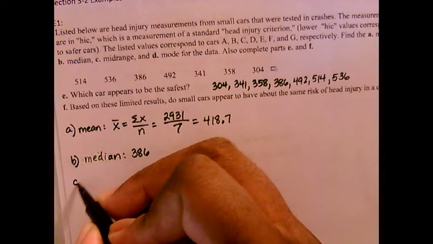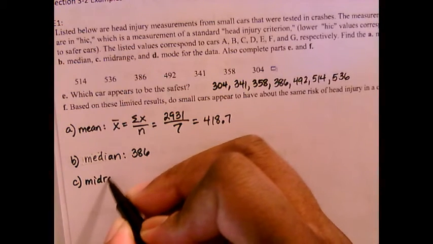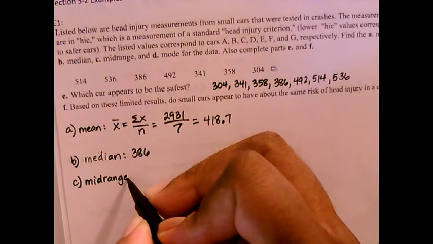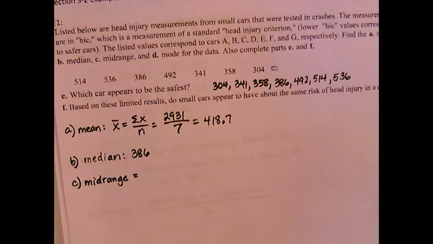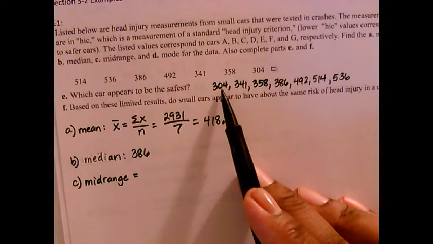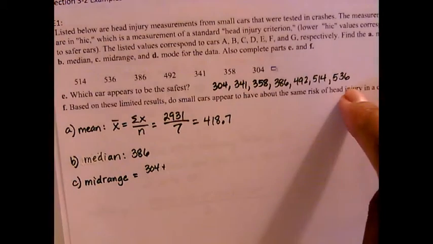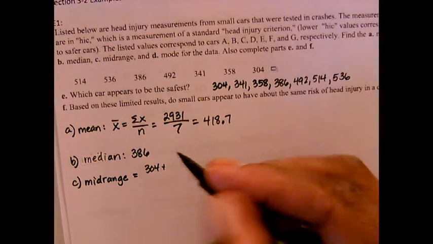Okay. Now part C is the mid-range. Anytime you're finding the mid-range, you're going to take the minimum data value, which is 304, and add to it the maximum data value of 536.